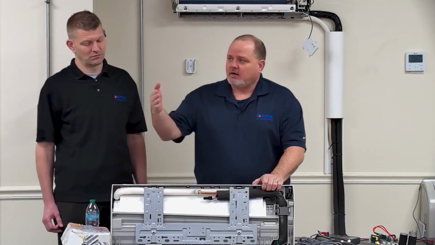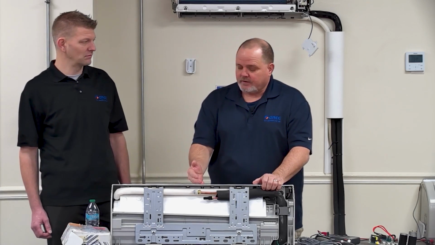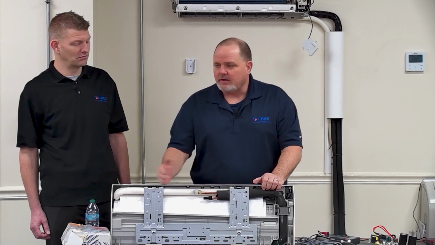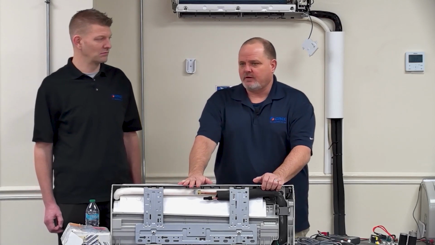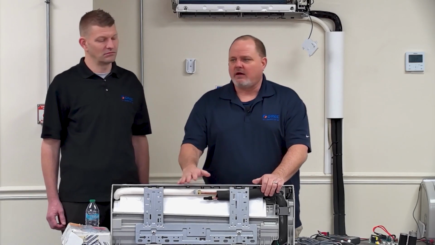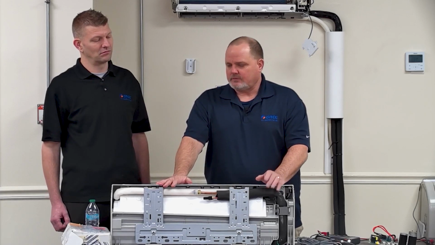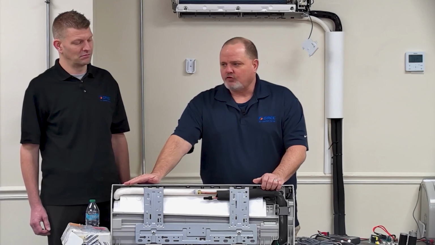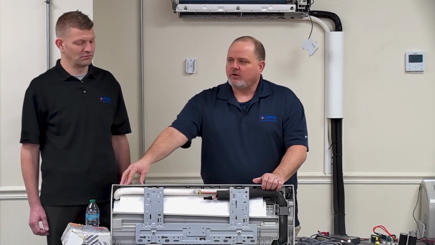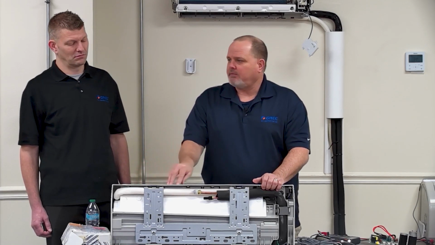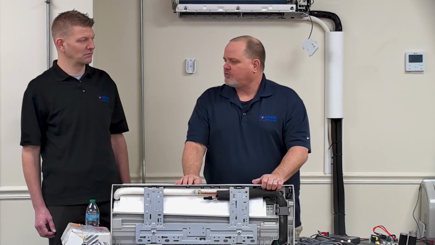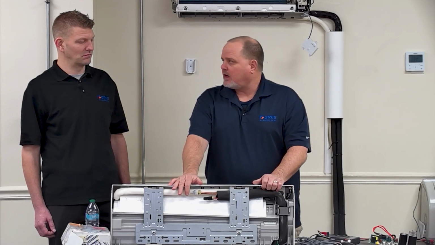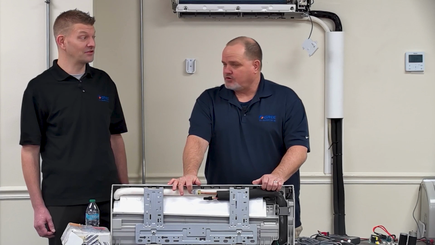What I've talked about in other MultiPRO trainings is when you're flowing nitrogen trying to braze, and let's say you're doing a MultiPRO system and you've got 4 indoor units. That's a lot of piping. And if you hook up your nitrogen at the outdoor unit and expect to flow nitrogen through all of that piping, all the way to your last wall mount, you're probably not going to have enough nitrogen there.